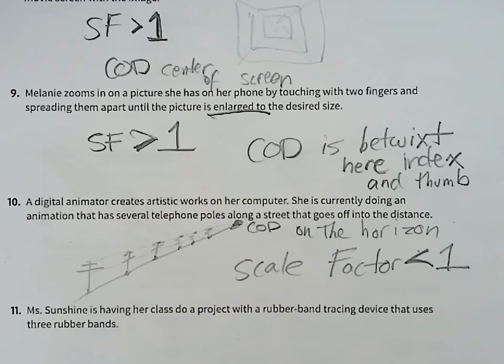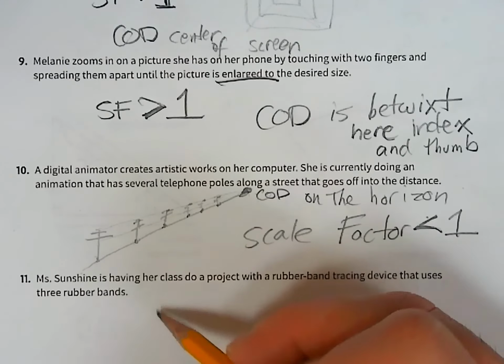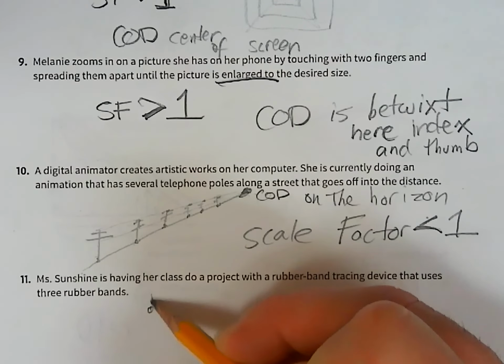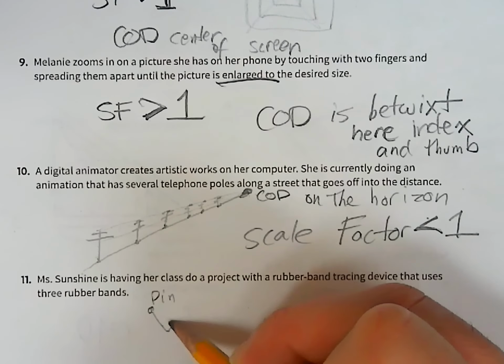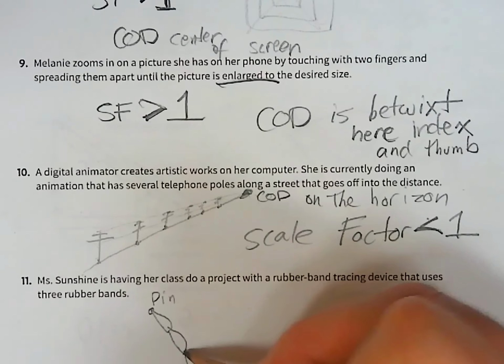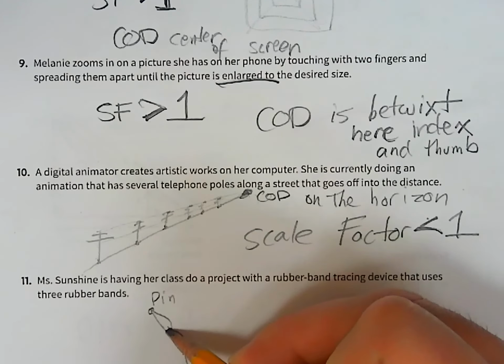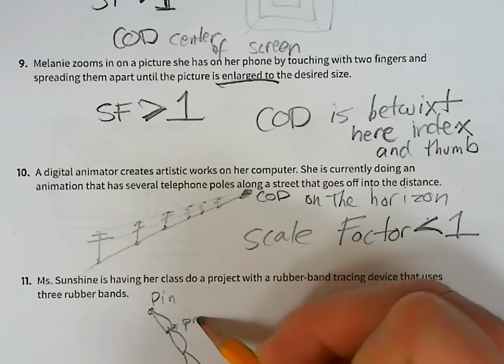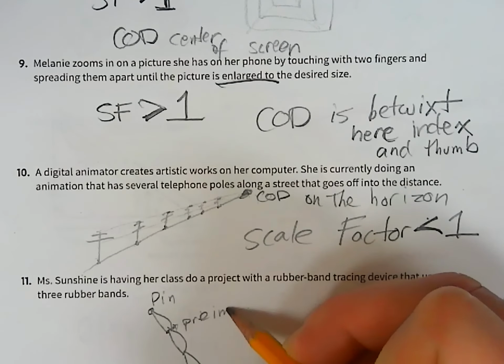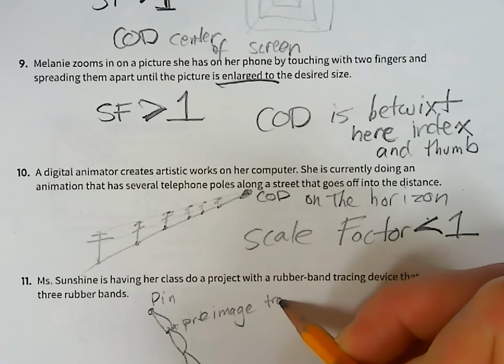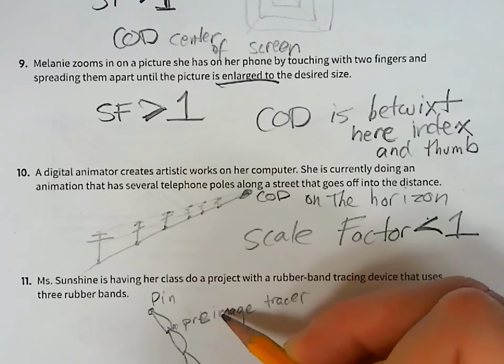Miss Sunshine is having her class do a project with a rubber band tracing device that uses 3 rubber bands. Okay, so this is the pin corner. Rubber band, rubber band, rubber band. This is probably the pre-image tracer. Don't feel bad if you couldn't do this problem. It's not really clear what the question is.